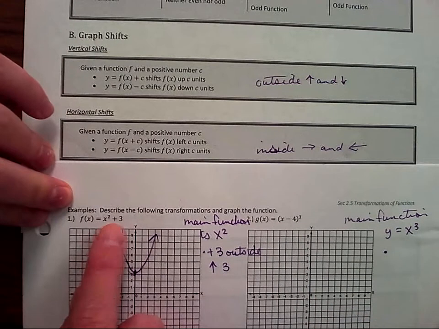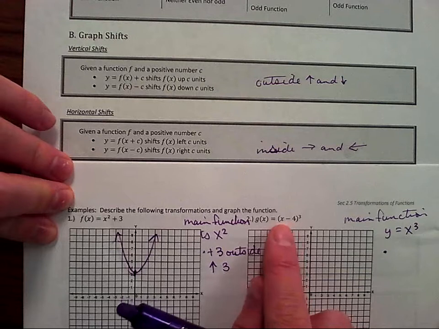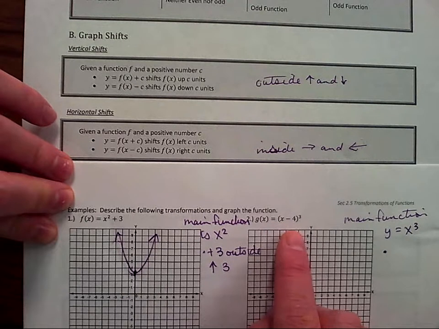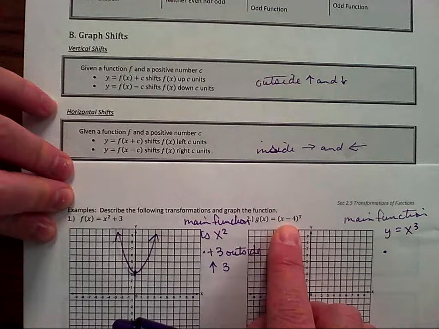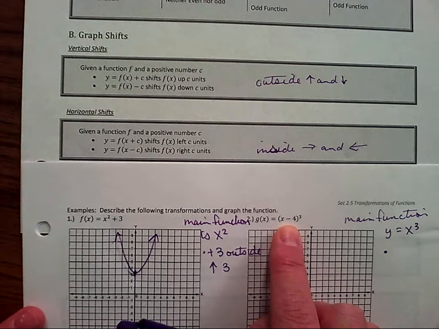Before, I was adding on the outside. This is, I'm actually plugging in x minus 4 into my function, into my cubic function, right? Do you guys see it or not? I can't tell if I need to do more examples or not. Raise your hand if you want more examples.